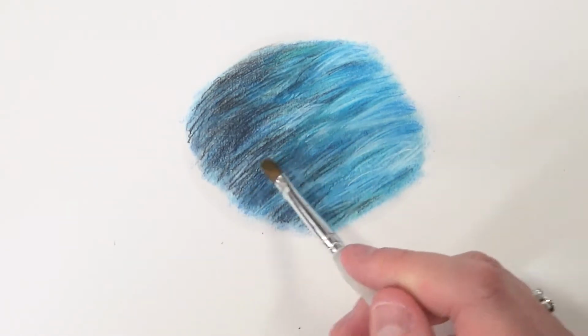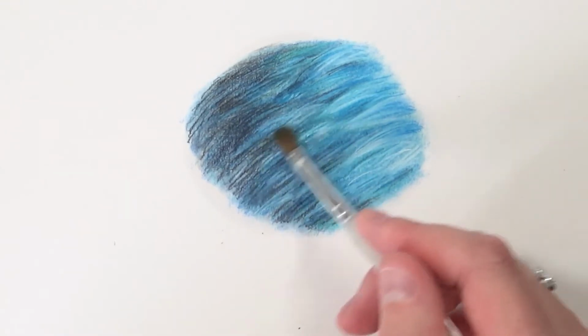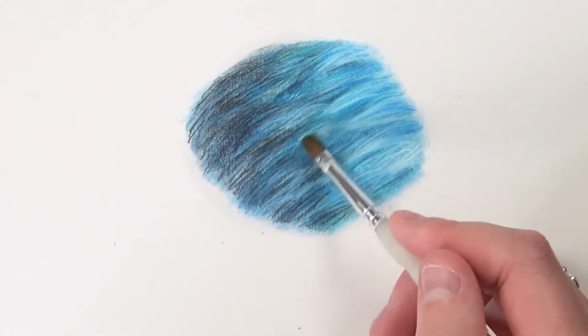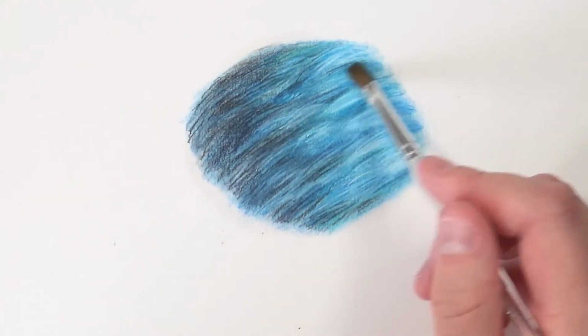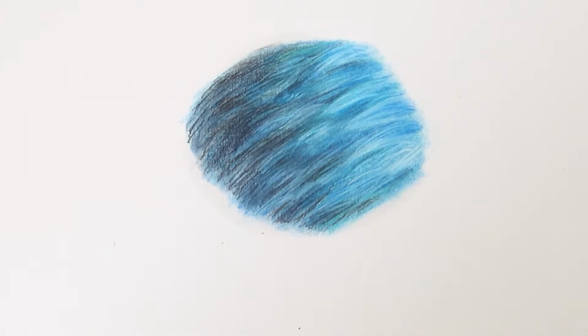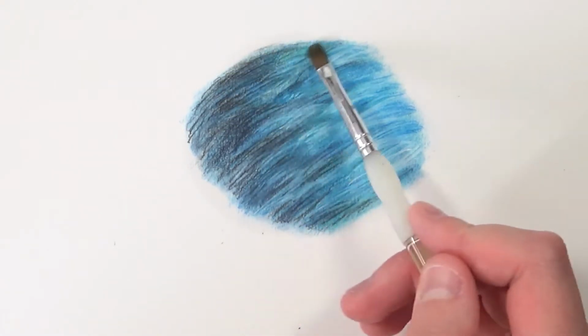When I'm doing the actual tutorial, I don't actually go in a second time with the solvent. I feel like I don't need to in that situation, so I just thought I'd show you how you would if you were doing it and you felt like you needed to, how you could blend it out a second time. So the most important thing to remember is to use much less solvent on your brush.